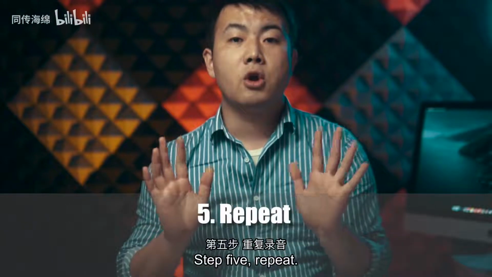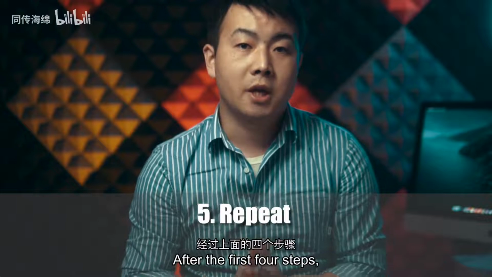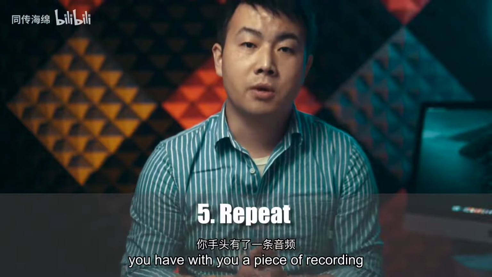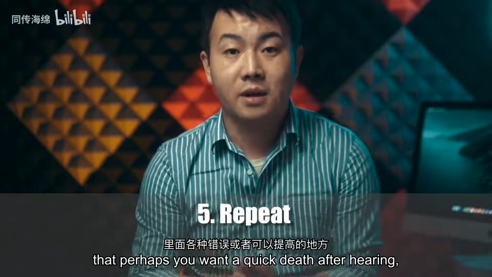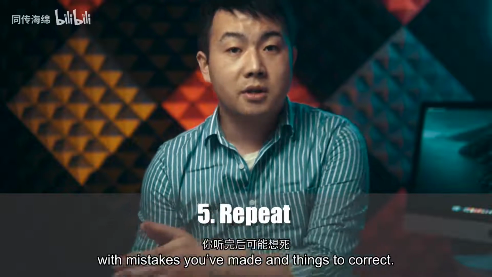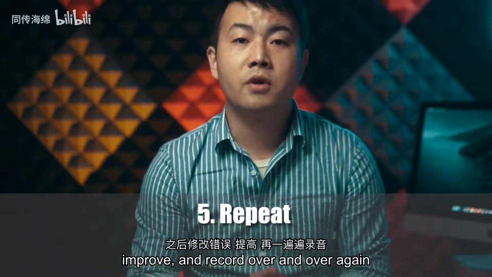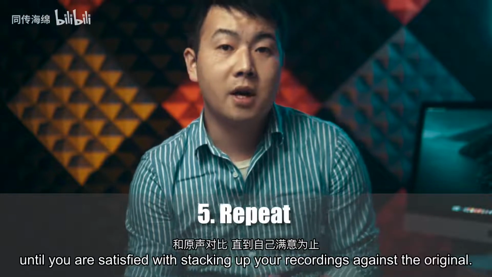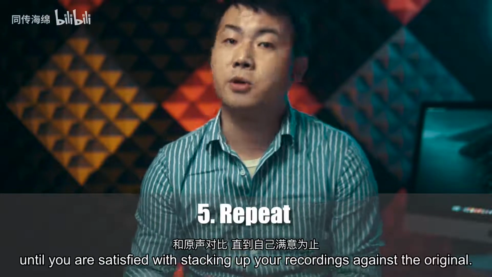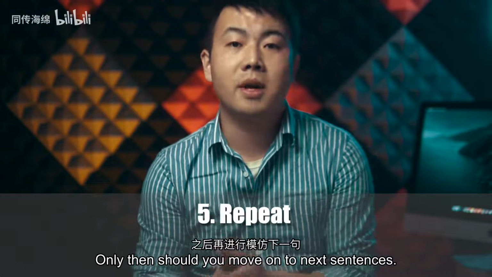Step 5, repeat. After the first 4 steps, you have with you a piece of recording that perhaps you want a quick death after hearing, with mistakes you've made and things to correct and improve. Record over and over again until you're satisfied with stacking up your recordings against the original. Only then should you move on to the next sentence.